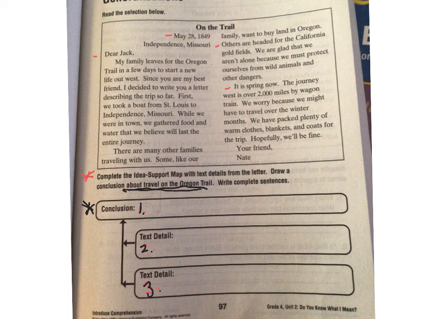Conclusion about travel on the trail. And then two things that happened that support that, okay? I think you can do it. Three sentences, guys, all right?